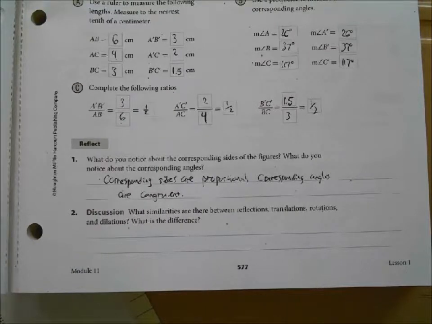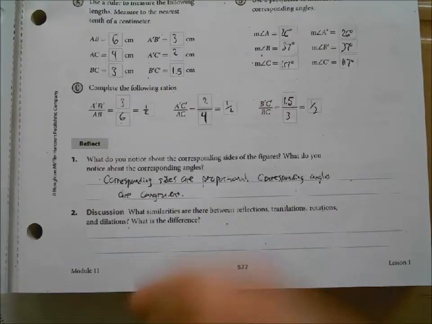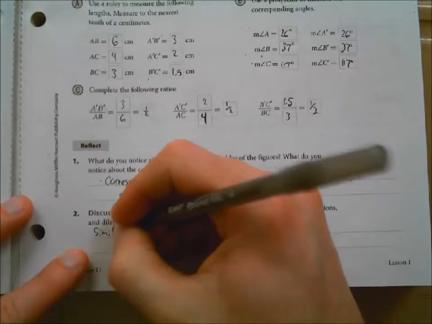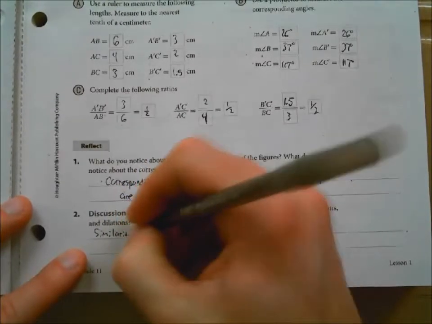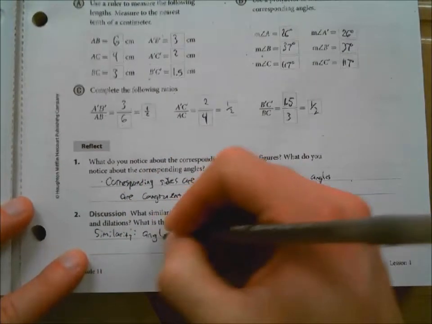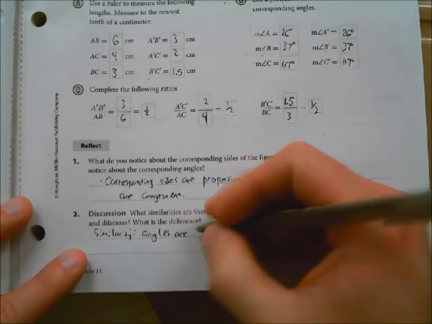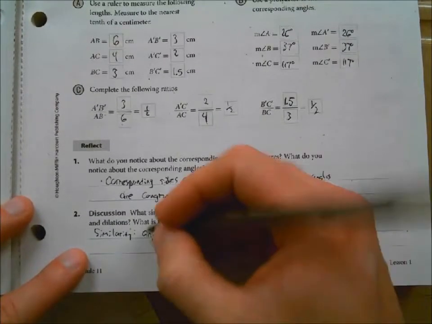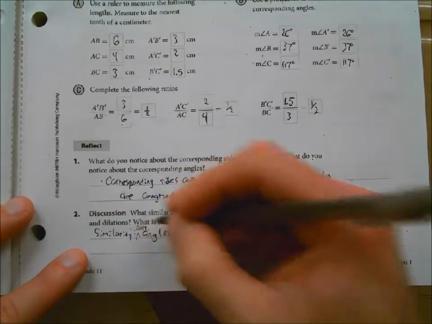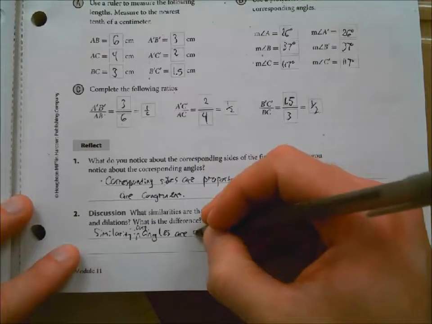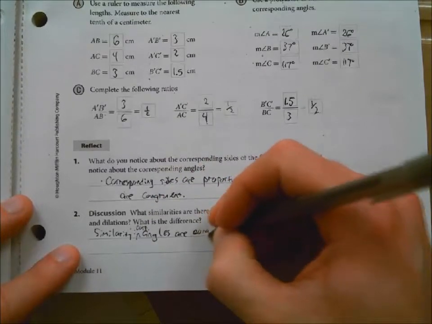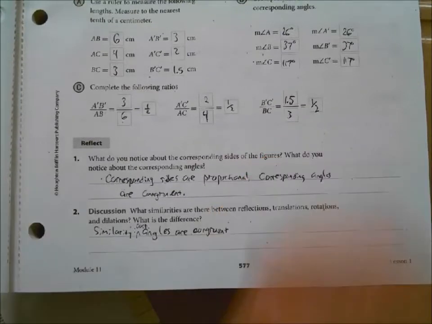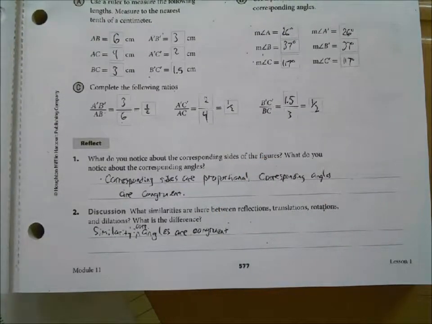Okay, so a similarity: angles are, well, I should say corresponding angles. I'm going to abbreviate that here, CORR. Corresponding angles are congruent. Okay. Is that the only similarity between dilations and reflections, translations, rotations? They just have corresponding angles that are congruent?